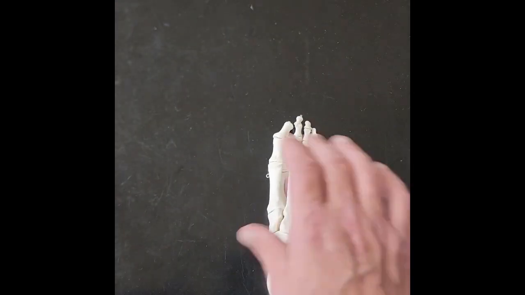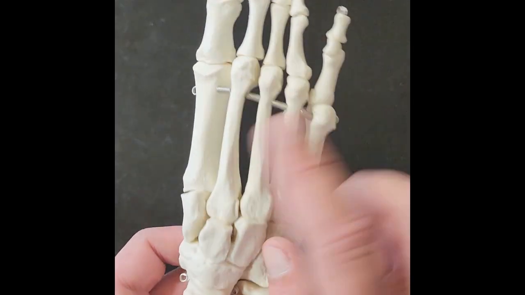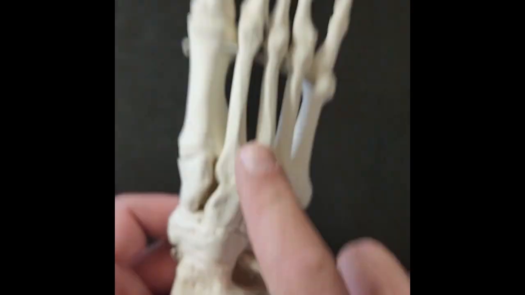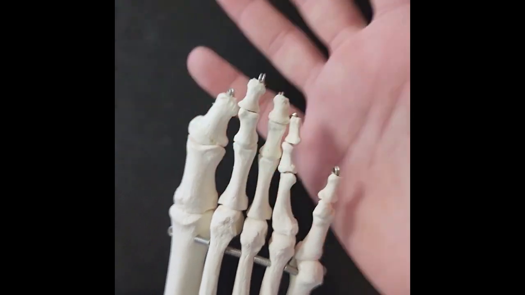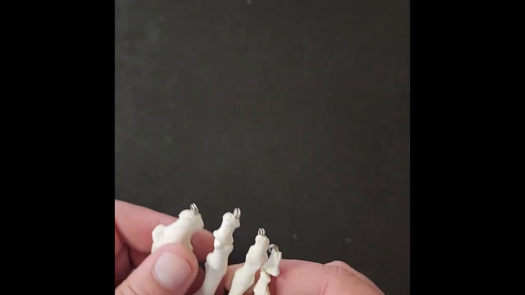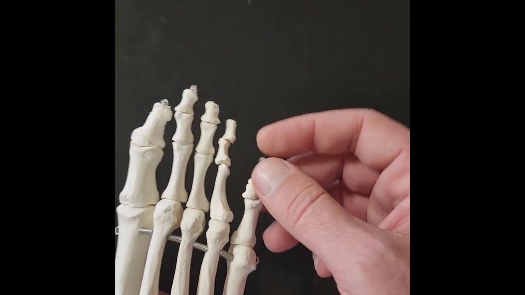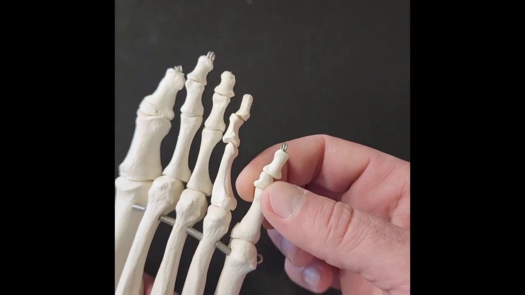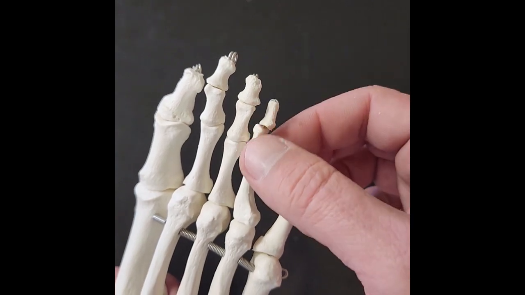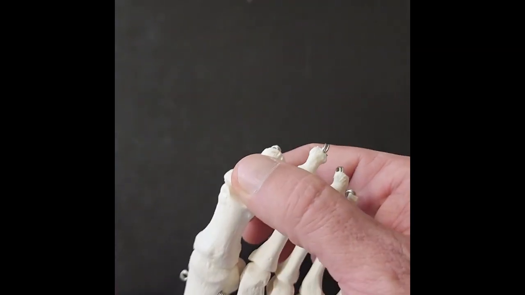Now remember, in our hand, the bones were called metacarpals. In our foot, the bones are called metatarsals. So metacarpals, metatarsals. And then just like our fingers, our toe bones themselves are called phalanges. And just like our fingers, I have a distal phalange, a middle phalange, and then a proximal phalange that's going to be closer. Distal, middle, proximal, distal, middle, proximal, until we get to the big toe.